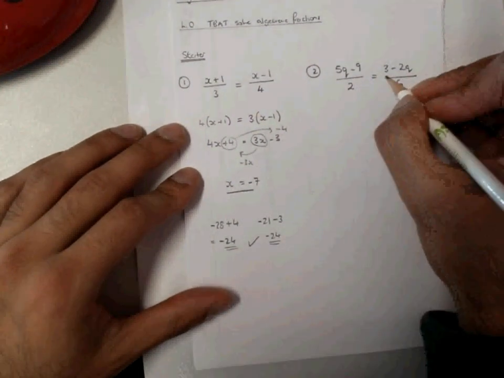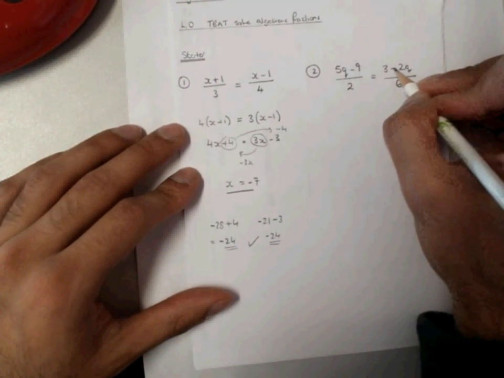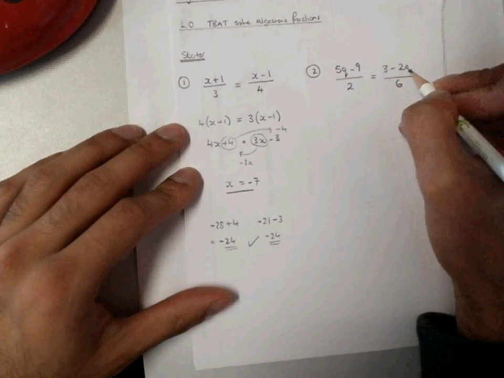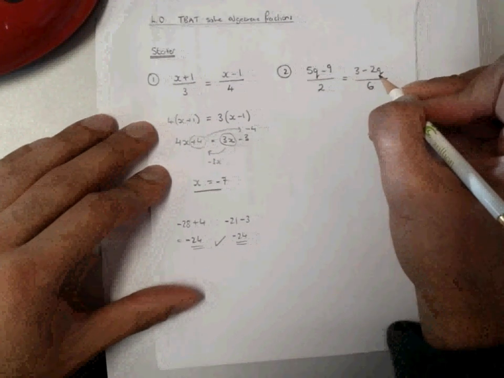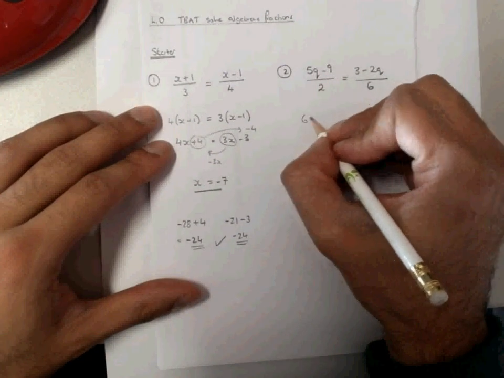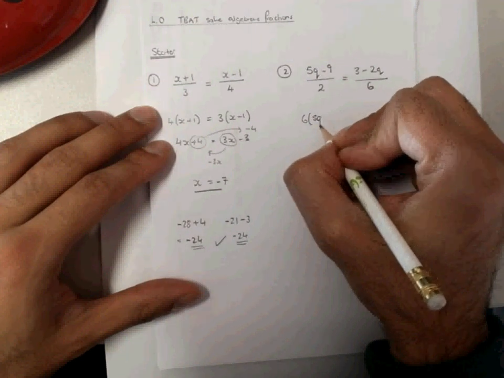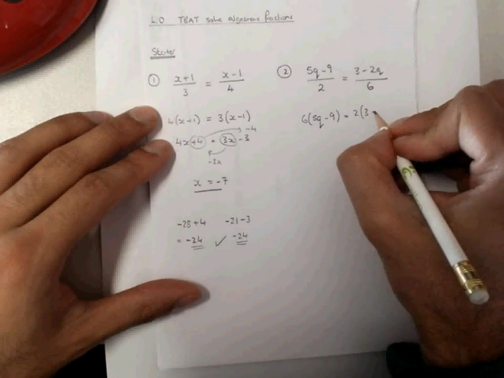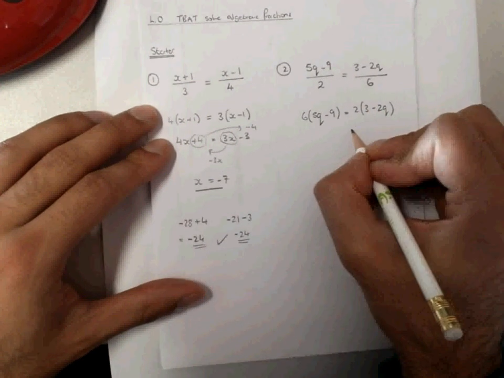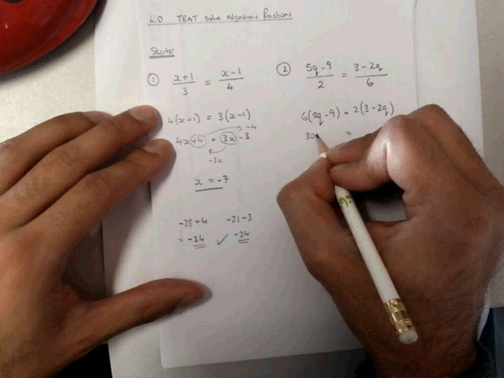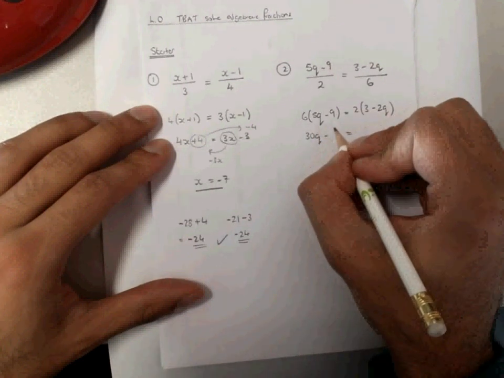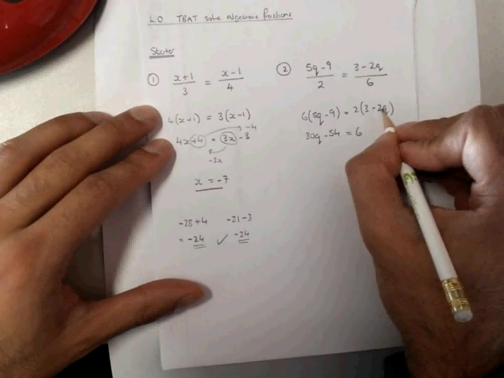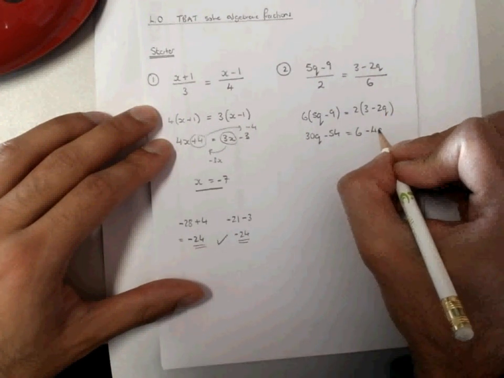Again, at the same time I'm going to cross multiply. Please note there are minus signs involved here, and the q is back to front. So pushing this aside, I get 6 bracket 5q minus 9 equals 2 bracket 3 minus 2q. So I've got 30q minus 54. 2 times 3 is 6. Now 2 times minus 2q is minus 4q.